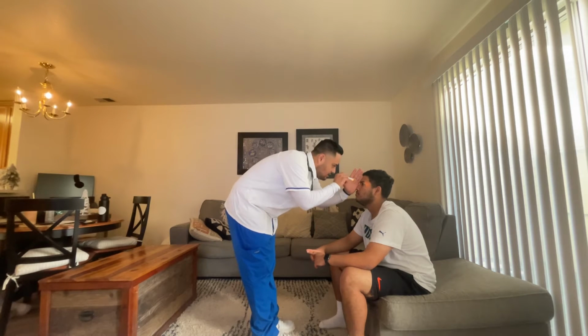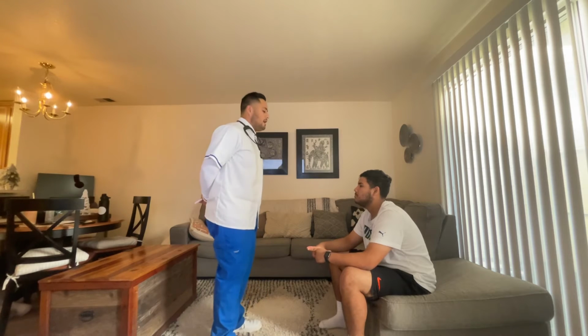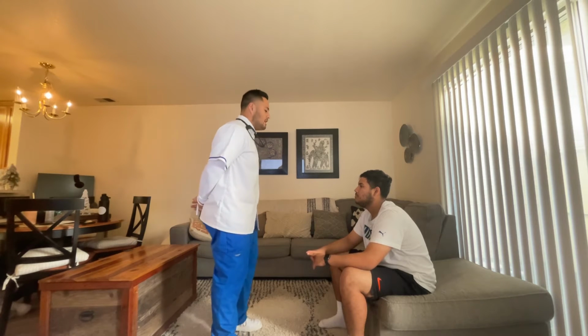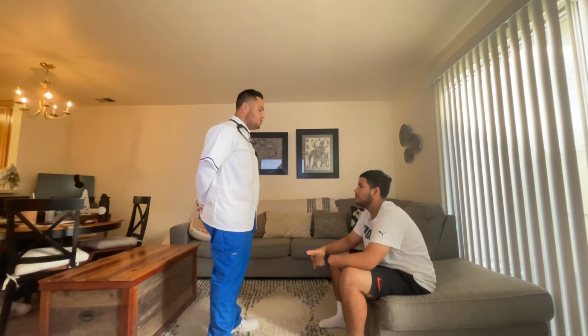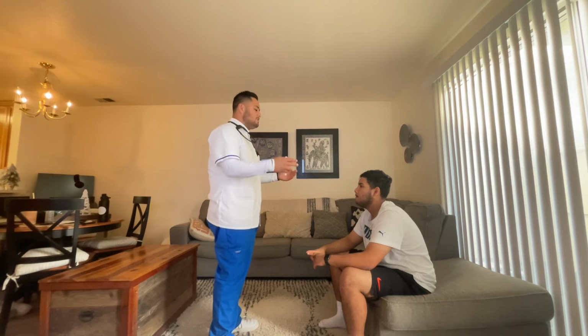I'm going to shine a light in your eyes. Patient's eyes dilate. They are equal, round, reactive to light, and consensual. They both constrict when light is shined upon them. There's no signs of mydriasis, miosis, or anisocoria. Then I'm going to be moving to the inspection of my patient's ears.